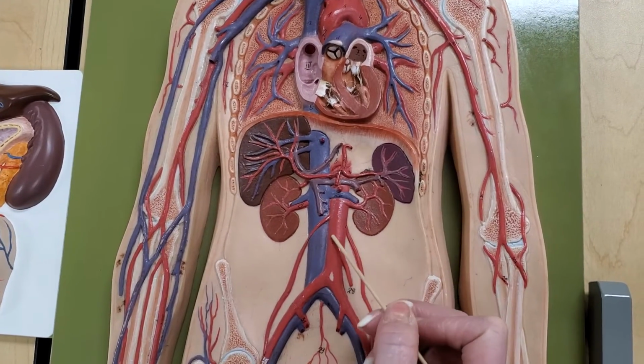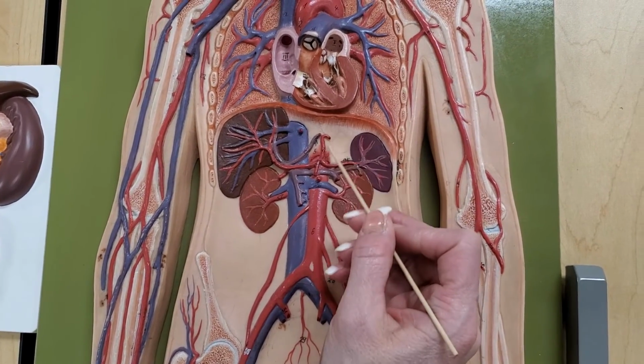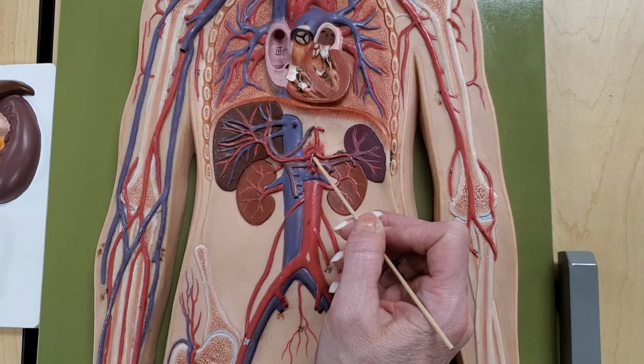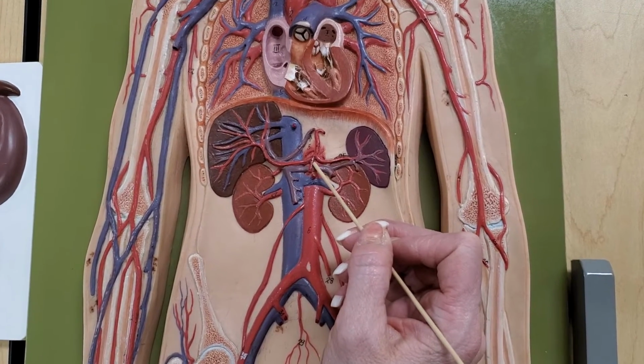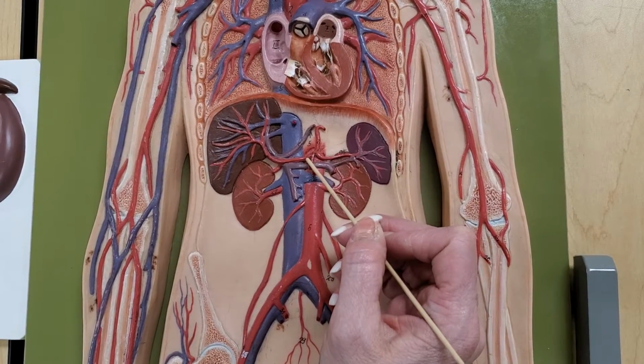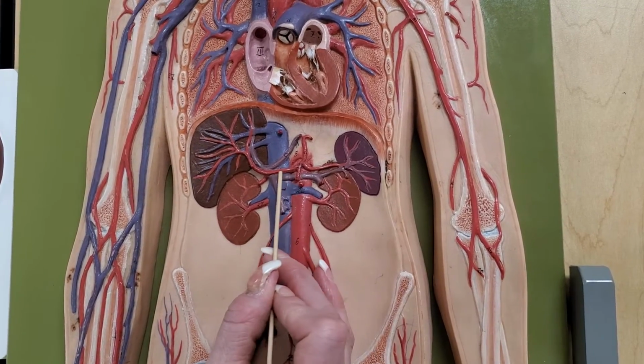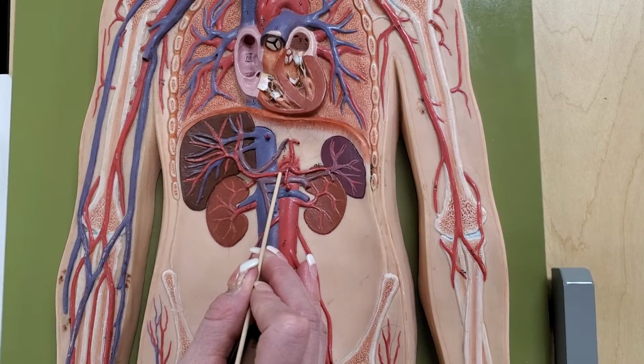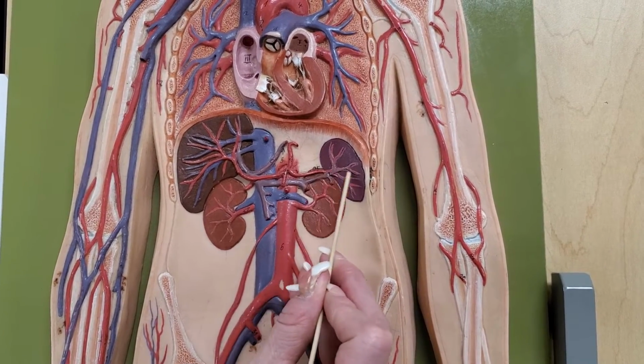All right, so the abdominal aorta comes down through the diaphragm here. The first exit that comes off of the abdominal aorta is the celiac trunk, which is a short little artery that comes out and then branches 3 times. The right hand branch goes into the bottom of the liver. That's the common hepatic artery. The left hand branch goes over to the spleen.